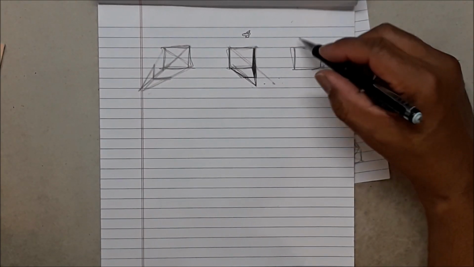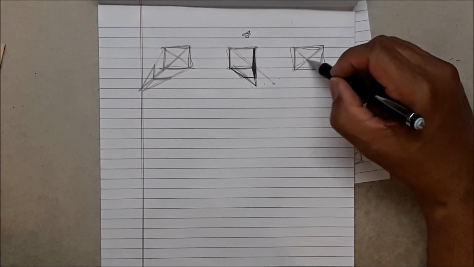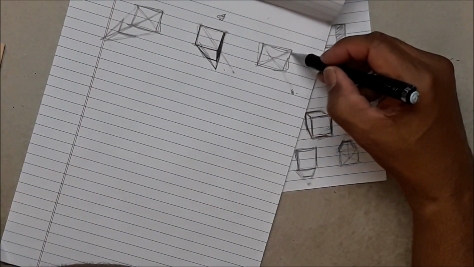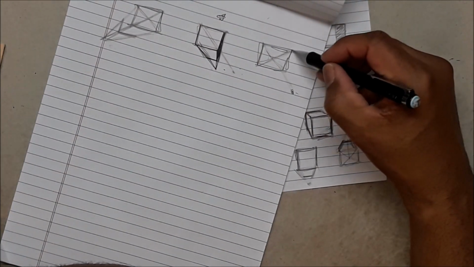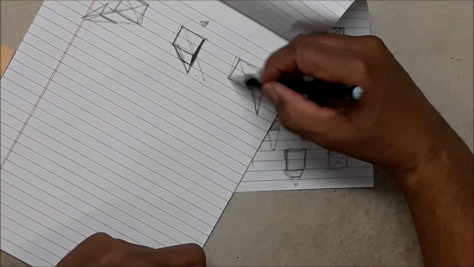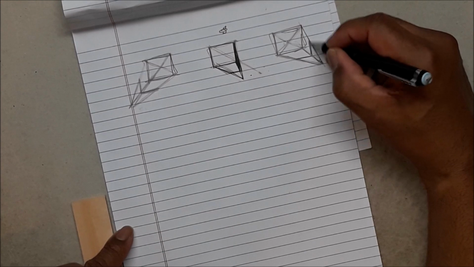So if we do this and we got that side, we'll just do this. Here's your X. That's your center right here, but we want to do that point here. So now we have room for this side. 1, 2, and 3, like that. Now, again, cut it off here, opposite L.